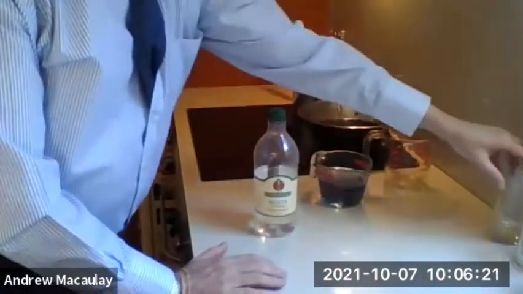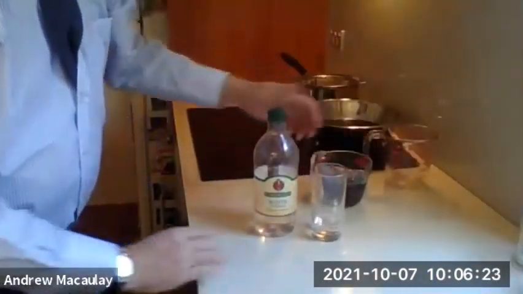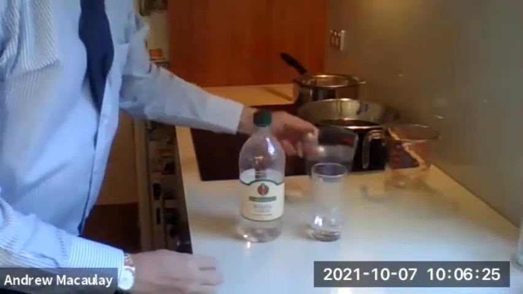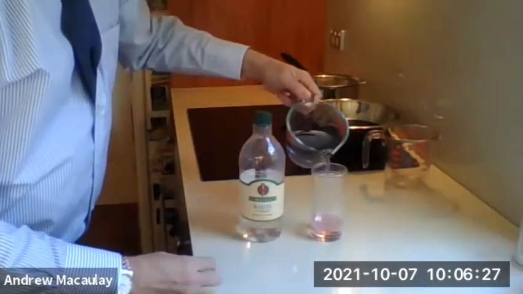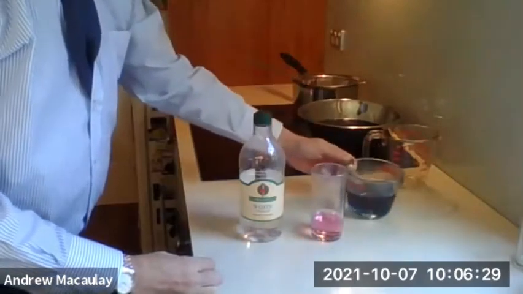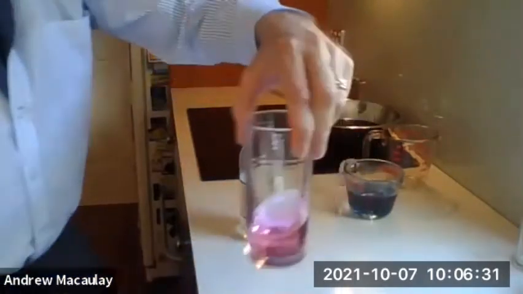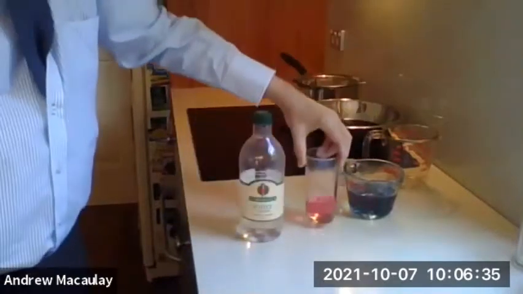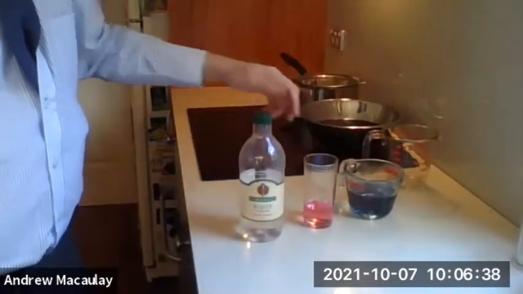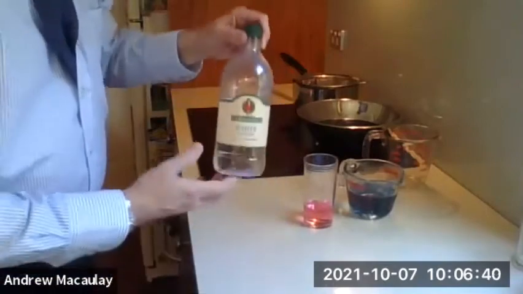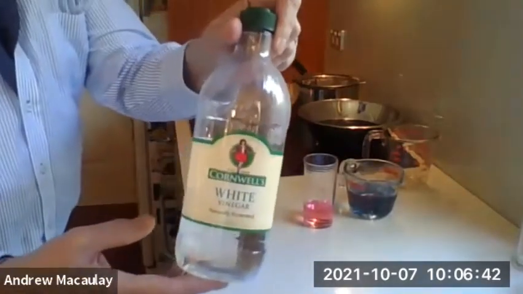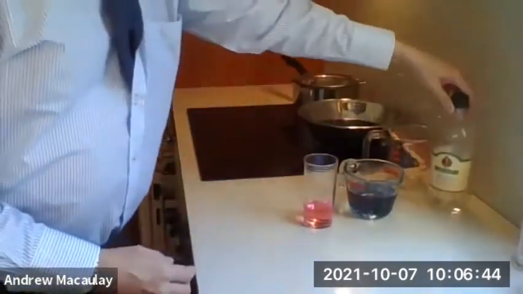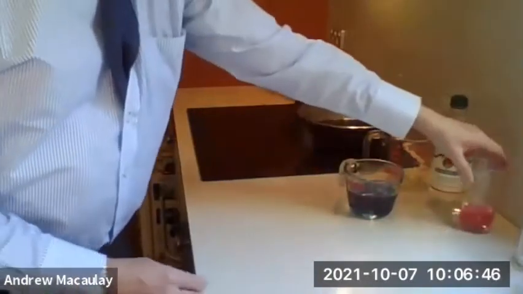Okay, and the vinegar is, I've already poured into this glass here. Let's have a look and see what happens. Okay, quite clearly there's a color change. Look at that. That's pretty amazing. So from the blue color, it's turned into a pink. So that's interesting. Well, we know vinegar is acidic. So that's really important. We'll put that aside.